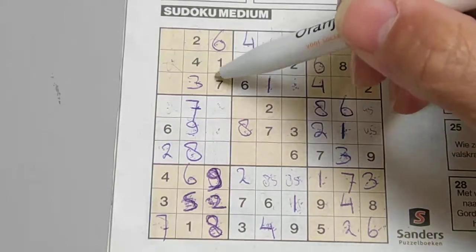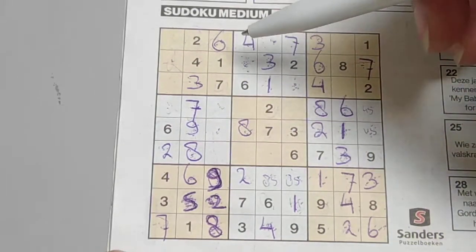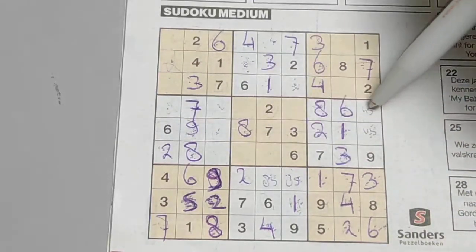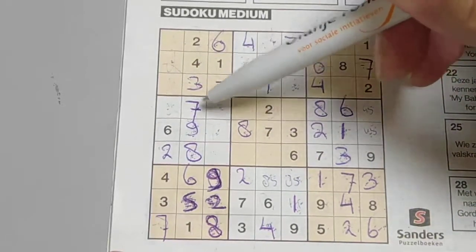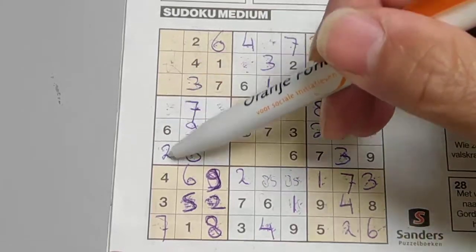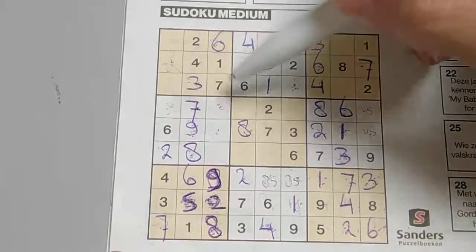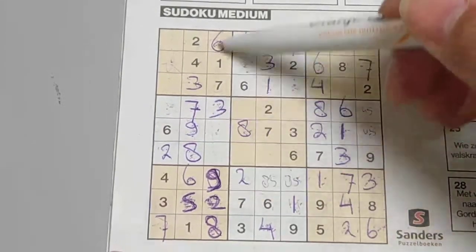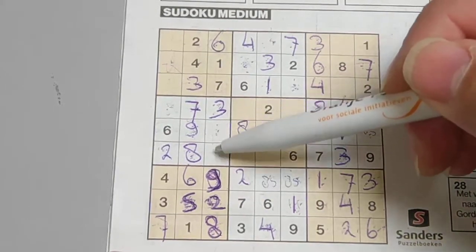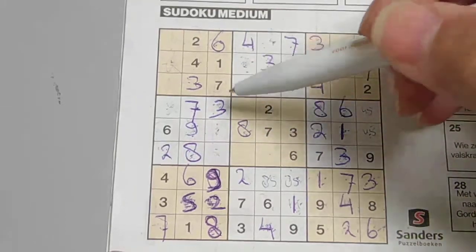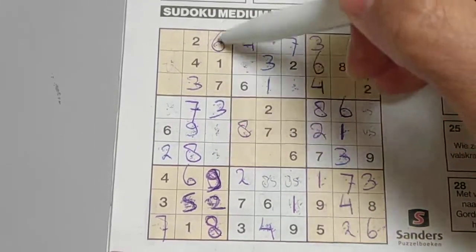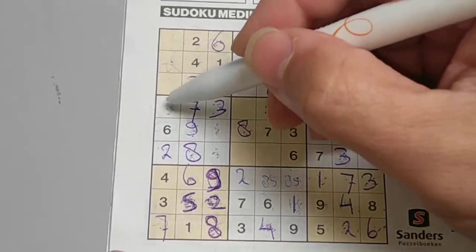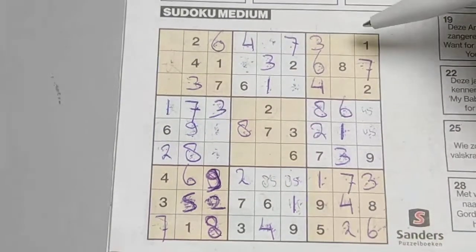4, 5, and the 3 are missing. Yes. 3 in this row, 3 in the middle row, so the row above. The only 2 places for the 3 should be here or there. But I see here 3, no 3 there. 3 should be here. This column, the numbers 4 and the 5 are missing. I cannot fill this yet. 4 and the 5. That means 1 box left for this big square for the number 1.